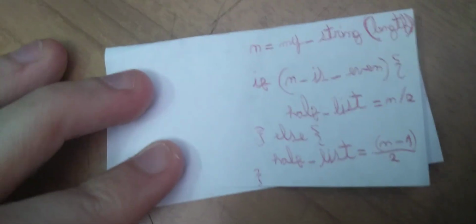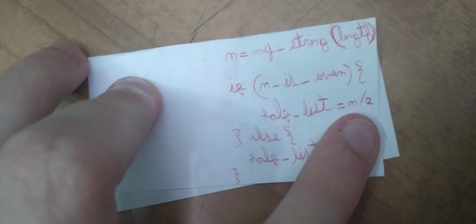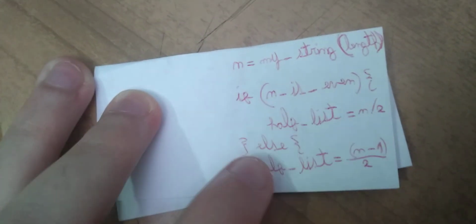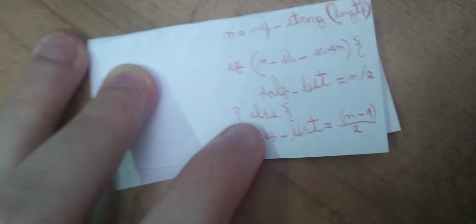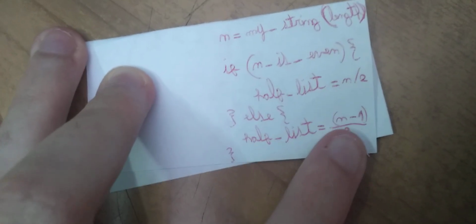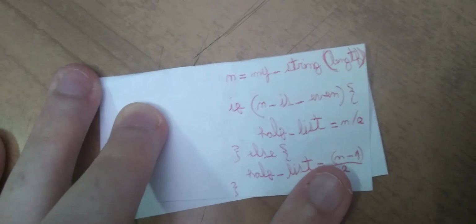Okay, here. So as you can see, if it's even, you have some pseudocode: half the list is just divided by 2. But if it's odd, like 5 or 7 or 9 or 11 characters, we have to do -1. This is called a succession in math. Pretty easy math, like first year university or so.